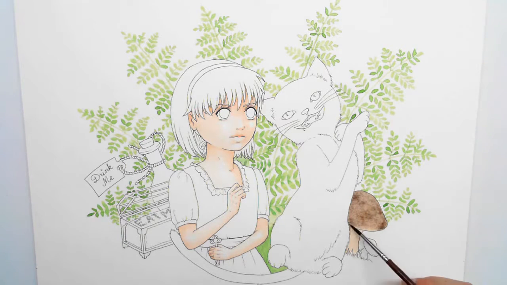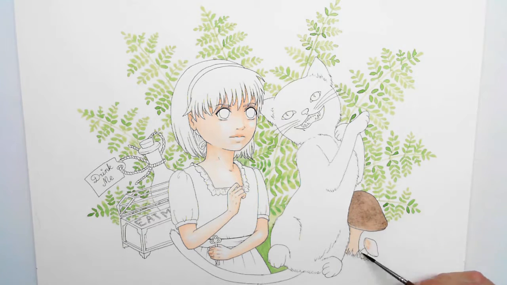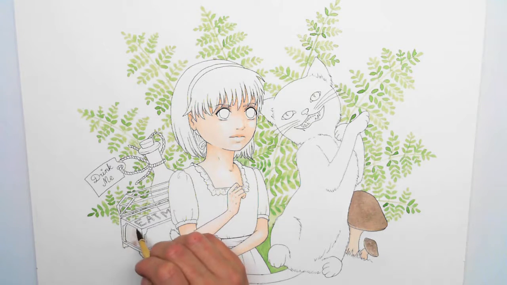I also changed the position of the cat's body. Originally it was facing the other way. So overall, I'm really happy with how it turned out. I'm glad I decided to just scrap the original and start over.